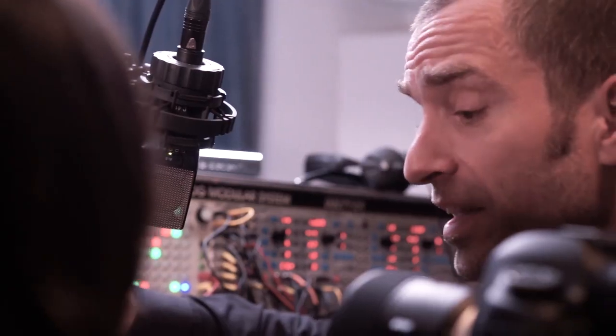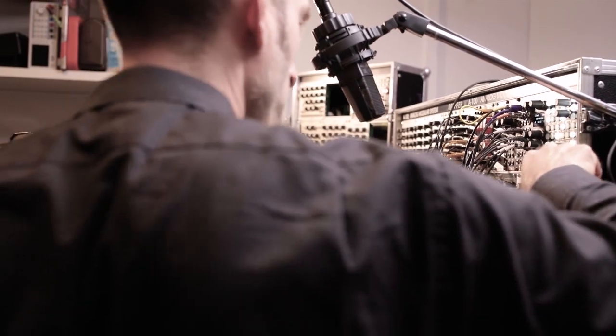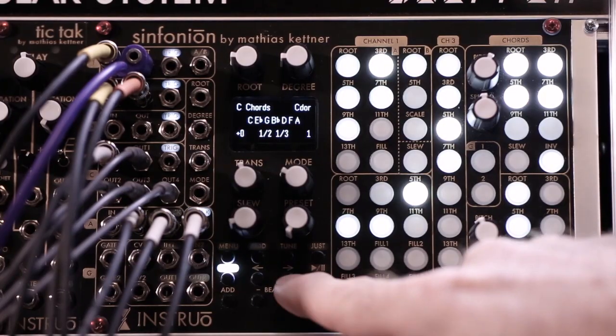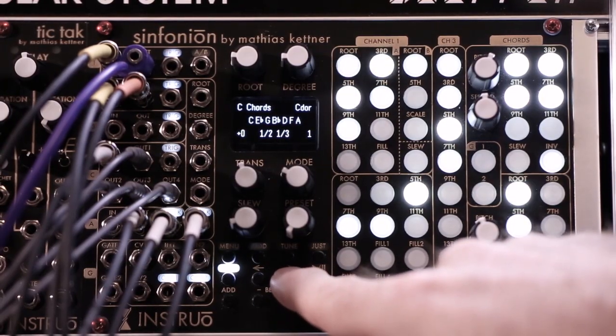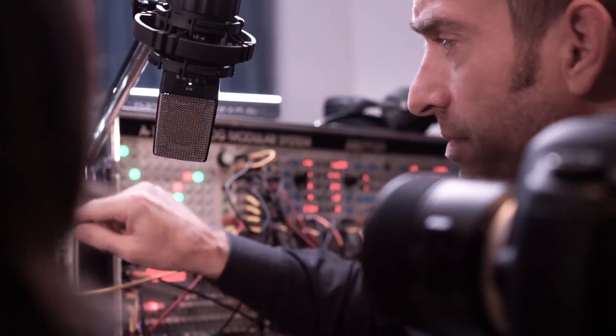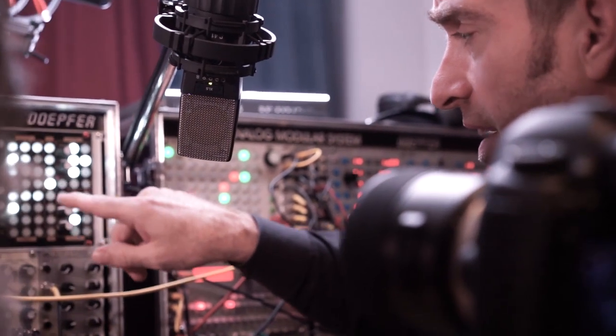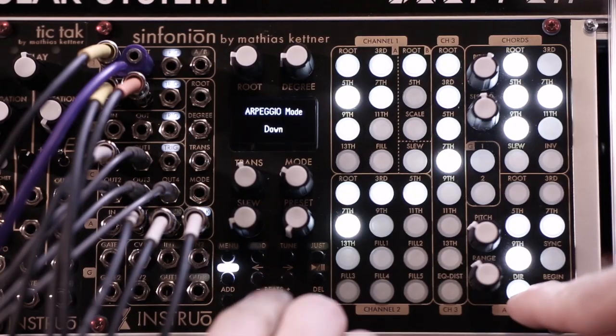And now let's let the band play. And of course if you go to the next chord, it goes on. You can even select a different pattern for each chord if you like.